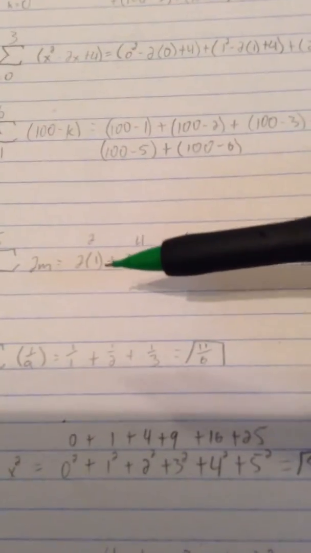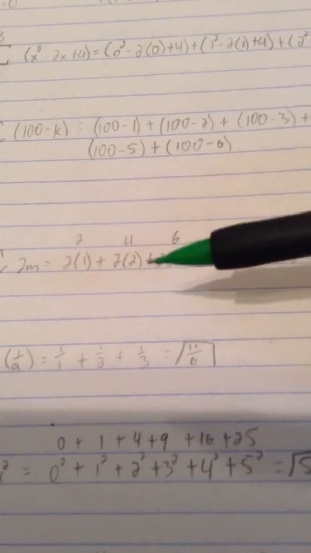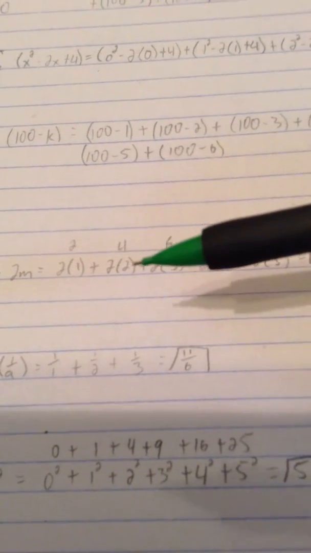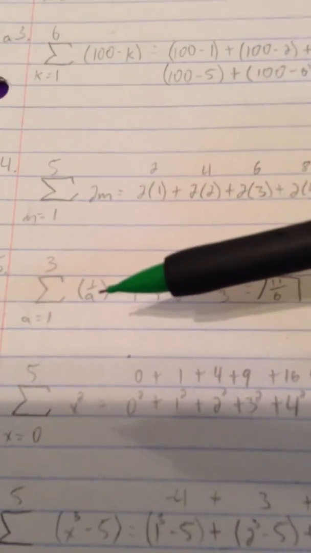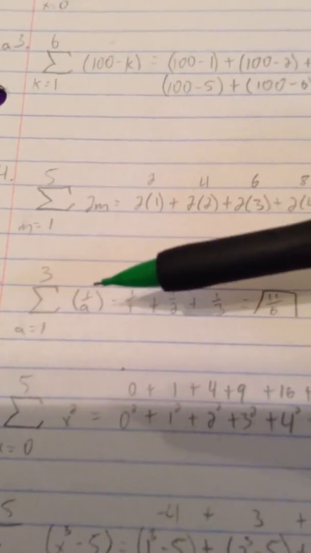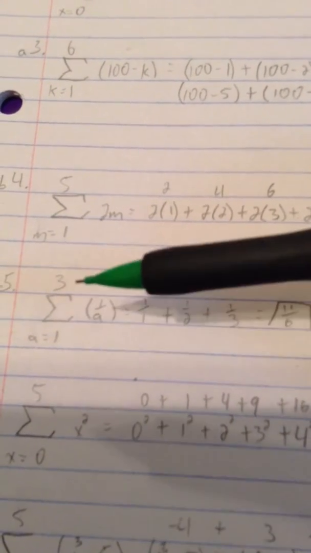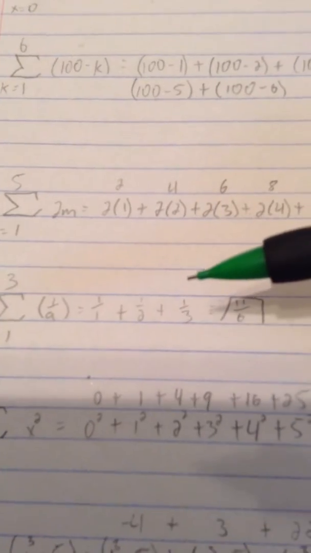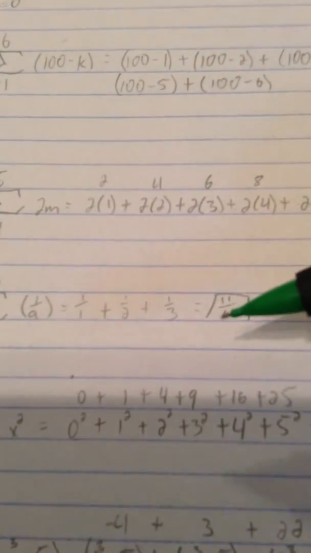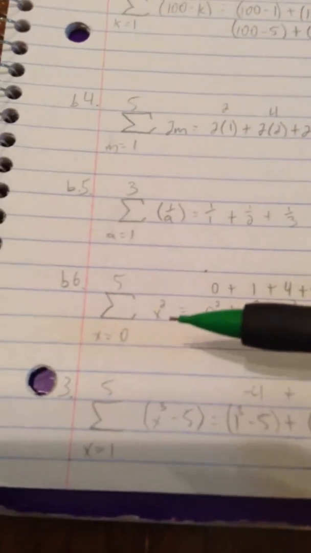So for this one, it's 2 times 1 plus 2 times 2 plus 2 times 3 plus 2 times 4 plus 2 times 5, and you get 30. And for this one, because it's a fraction, the top one stays the same, and you start from 1 and end at 3. So it'll be 1 over 1 plus 1 over 2 plus 1 over 3, and I got 11 over 6. Then for this one is x squared.